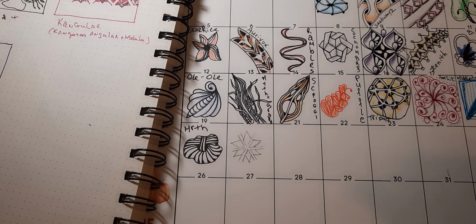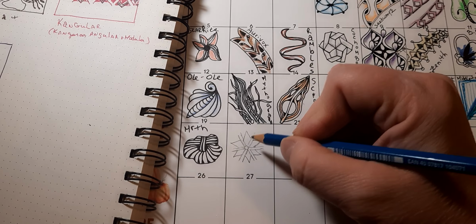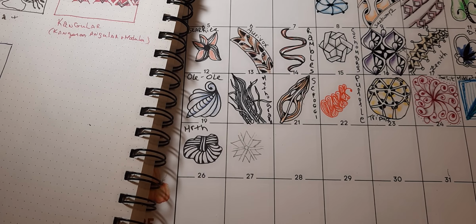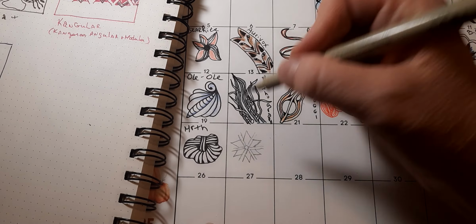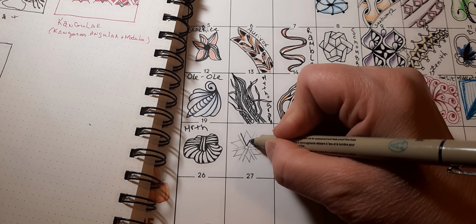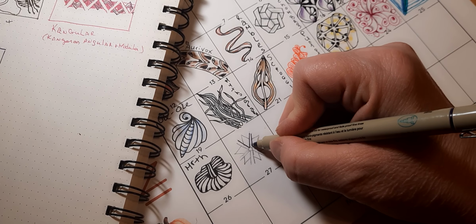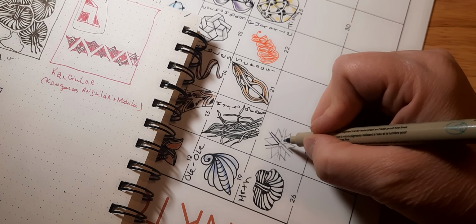Okay, so that is it. And then I'm just going to add where I think I would want that circle, and then just a couple little flicks inside those petal shapes. So let's ink this in. There's that aura.